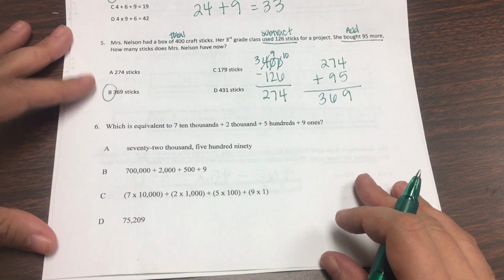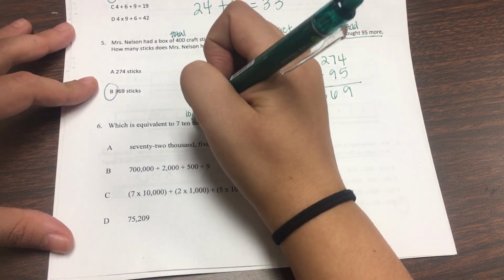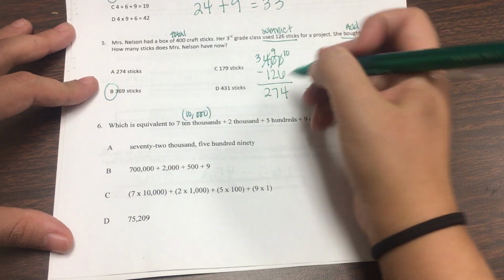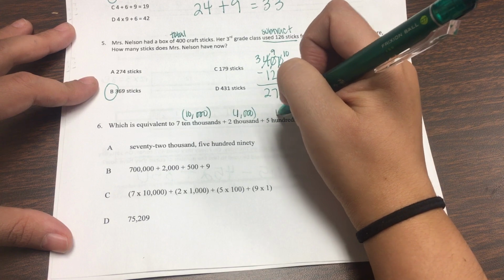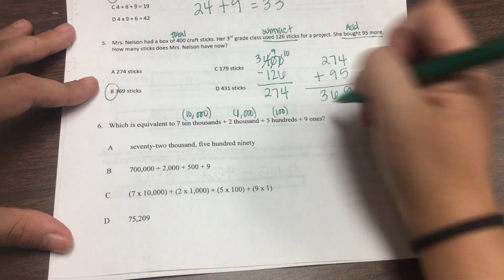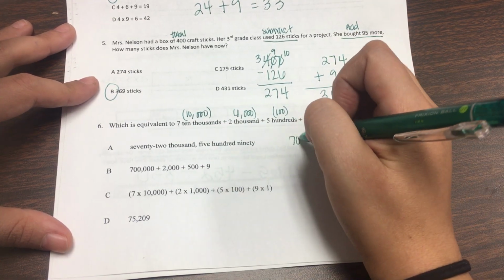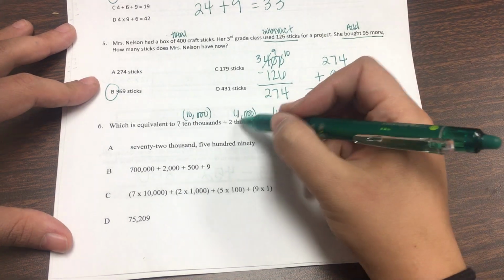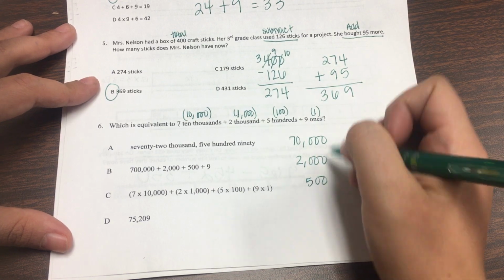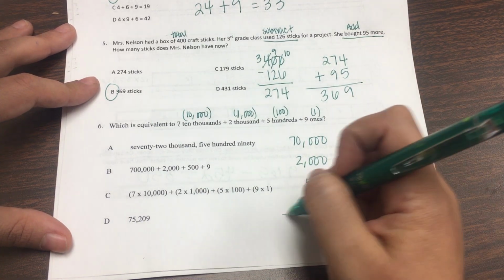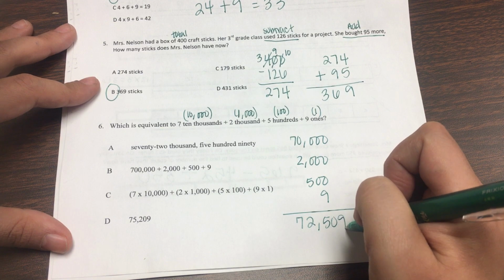Number 6, which is equivalent to 7 10,000ths? So this is 10,000. This is 1,000. This is 100. And this is in the ones. So 7 times 10,000, that's 70,000, then 2,000, that's 2,500, that's 509, okay? So we add that together, we should have 72,509, okay?